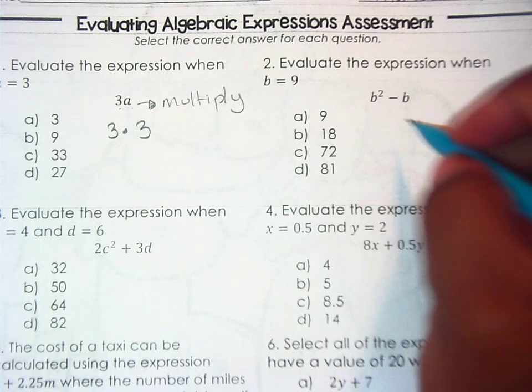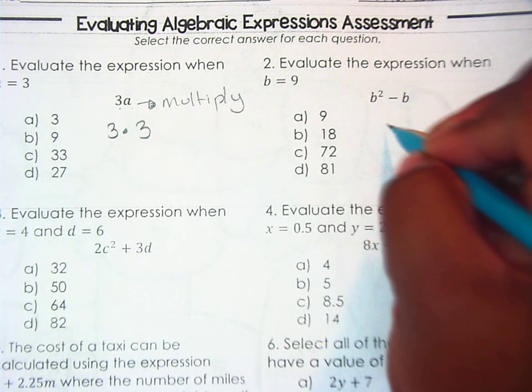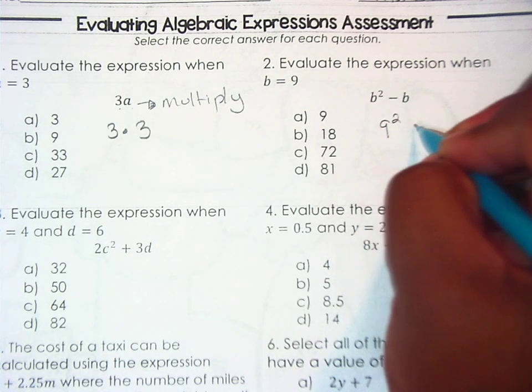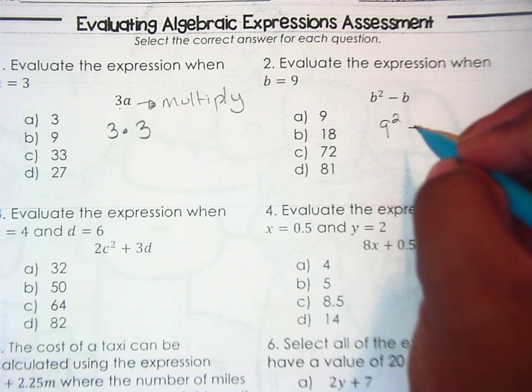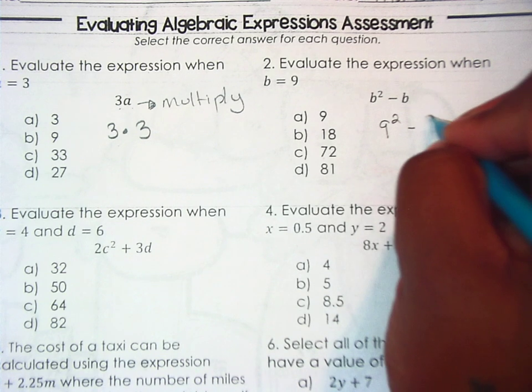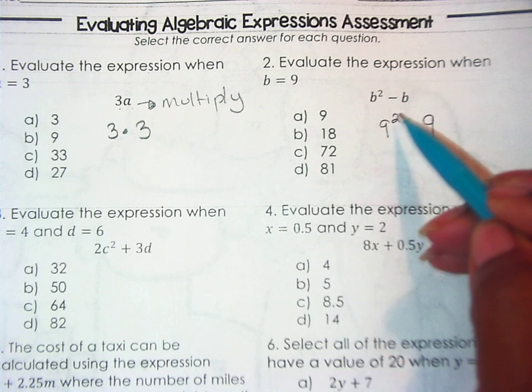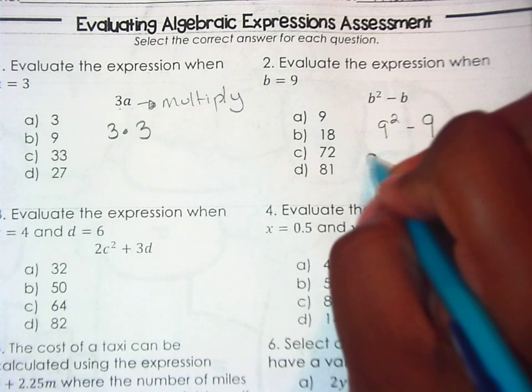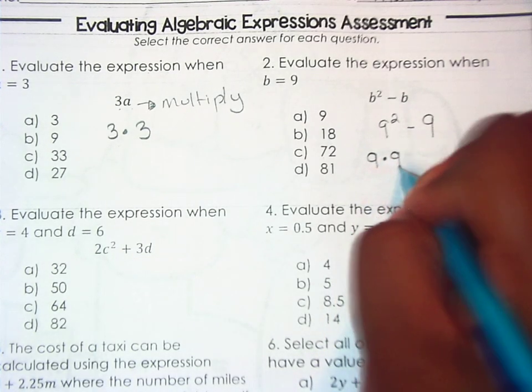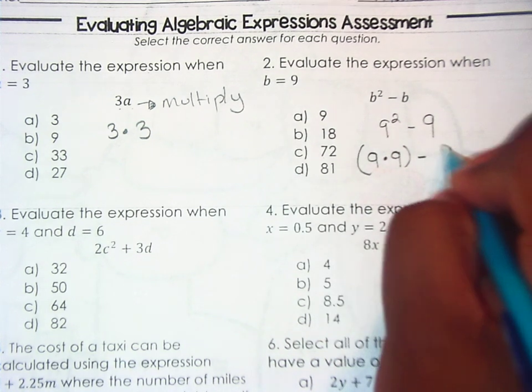It says b is 9. I have an exponent here, so I'm going to have 9 squared, or 9 to the second power, minus 9. 9 to the second power does not mean I do 9 times 2. It means that I do 9 times 9 minus 9.